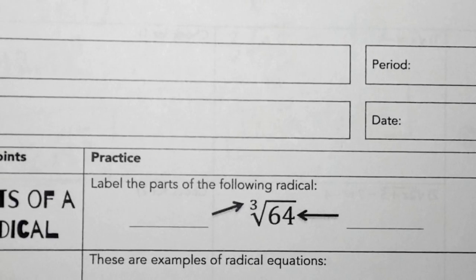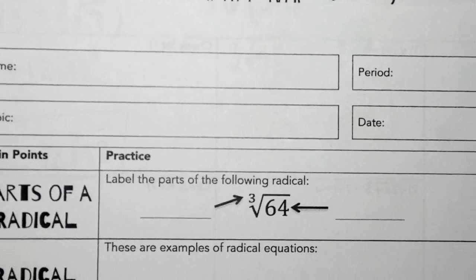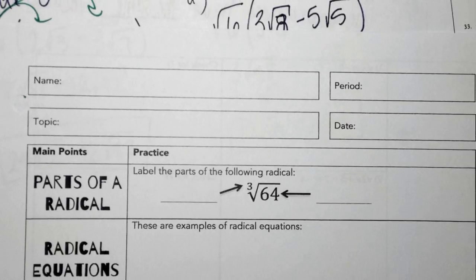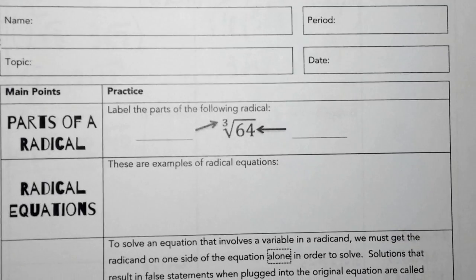All right. Get this one up. So the second part of the lesson is on radical equations. We're going to do this worksheet together, and then you have another worksheet, your study guide, and it's all by yourself day. Yay.